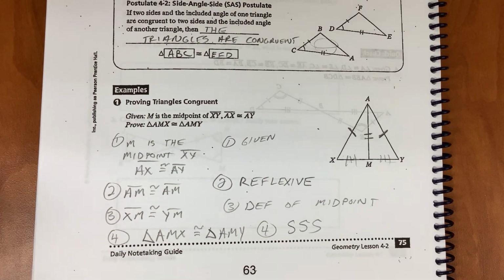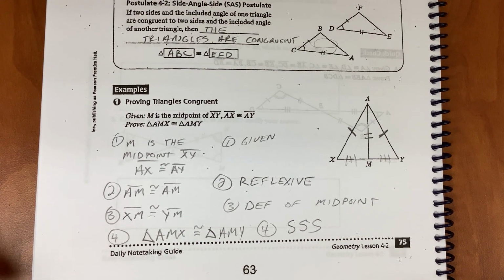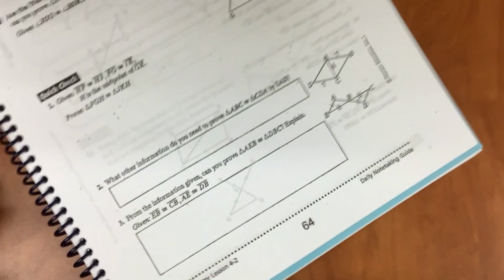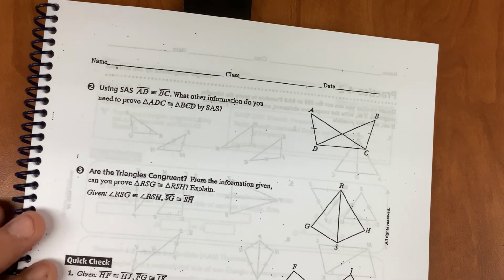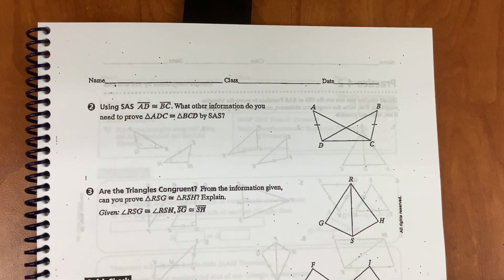Sorry about the shaky stand, but you guys are probably used to that by now. I never even notice it most of the time. Let's flip this thing. Don't worry, as far as I remember, that's the only proof for today.